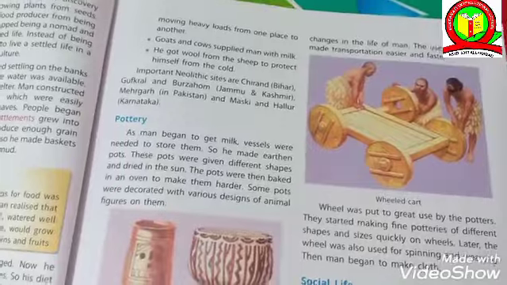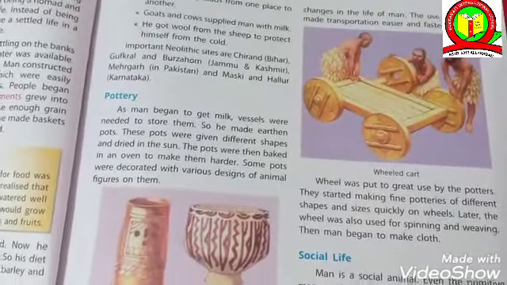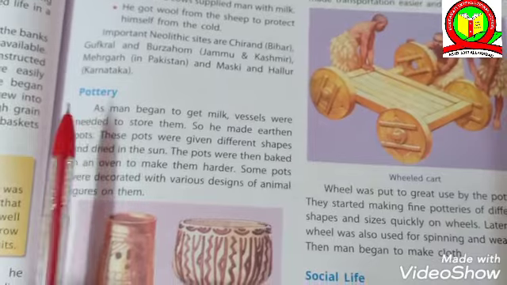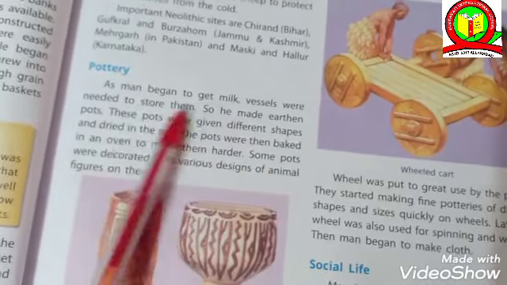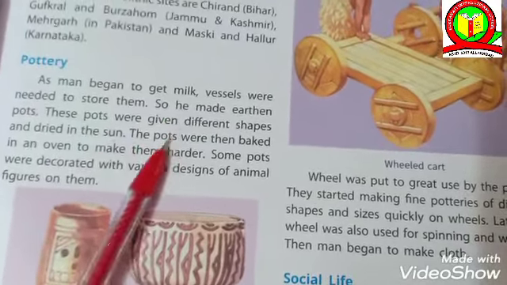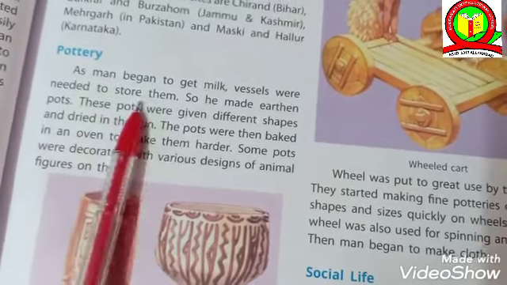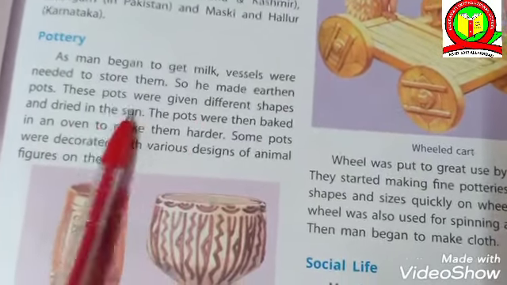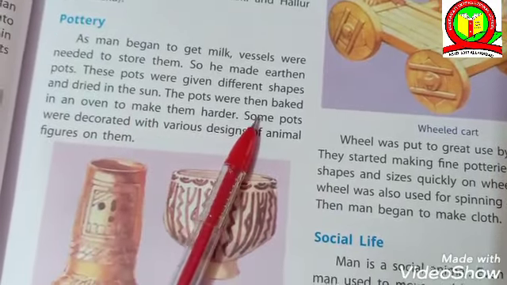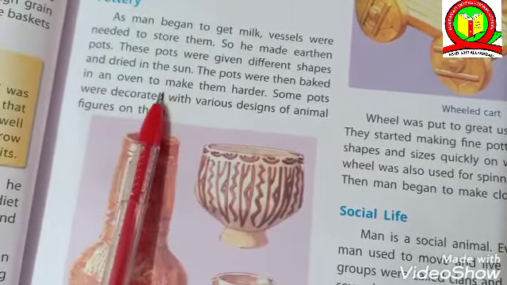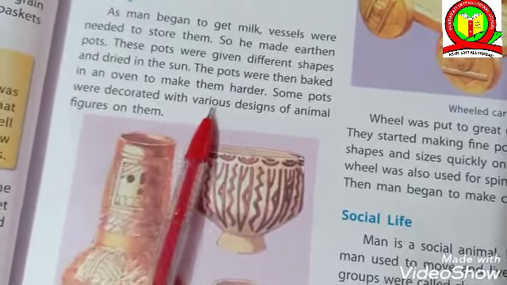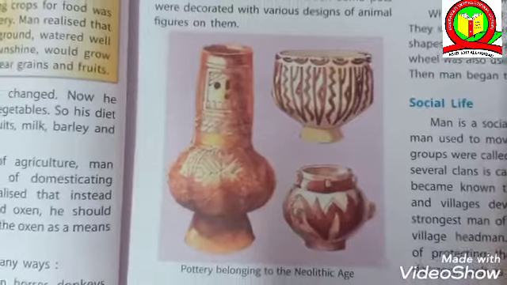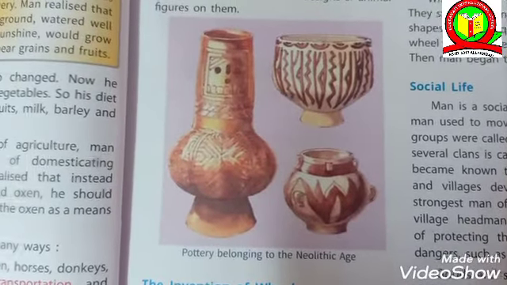So today we will discuss our next topic of this second chapter. Pottery. As man began to get milk, vessels were needed to store it, so he made earthen pots. These pots were given different shapes and dried in the sun. The pots were then baked in an oven to make them harder. Some pots were decorated with various designs of animals' figures on them. Here you can see this pottery belonging to the Neolithic age.